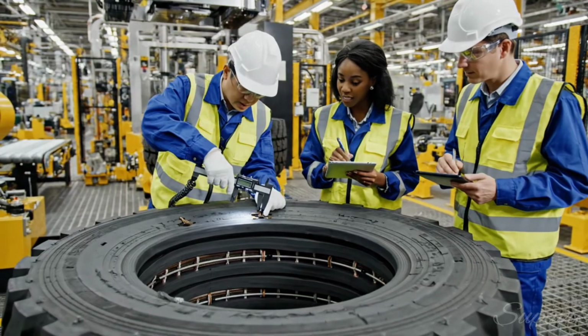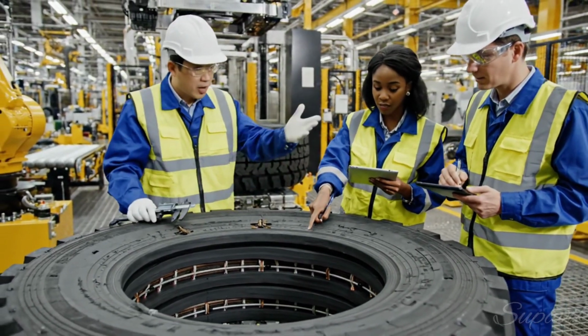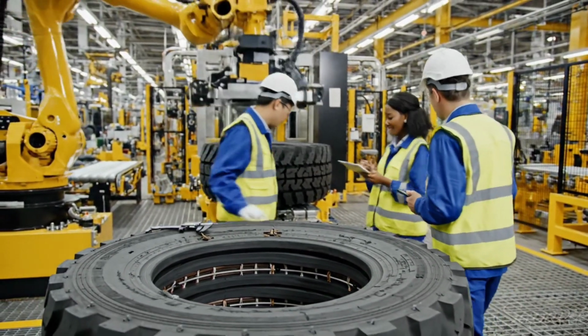Radial body ply measurement is consistent here. Good. The bead winding looks solid as well. We can move it to the press.